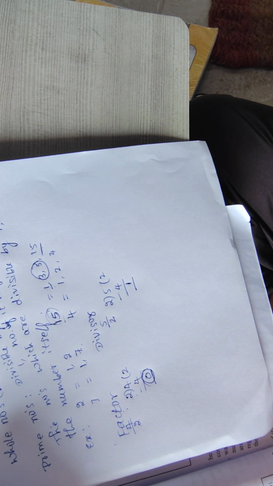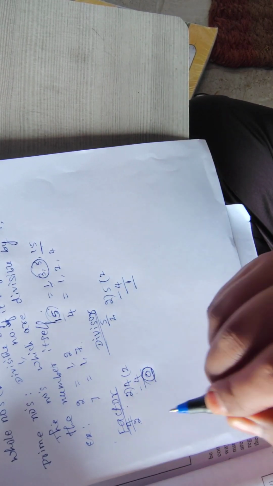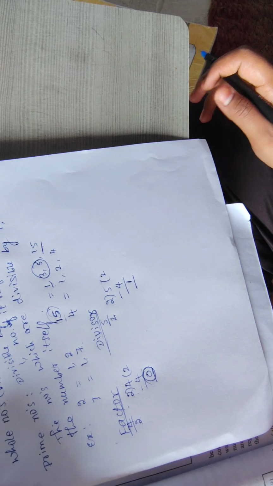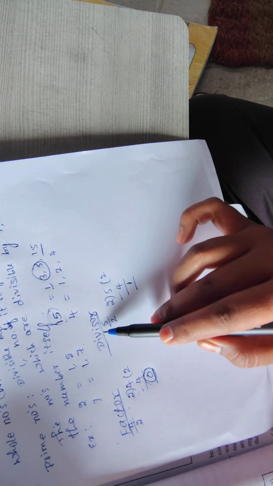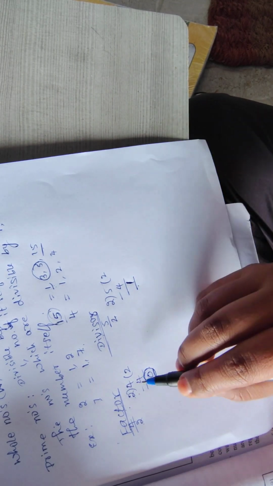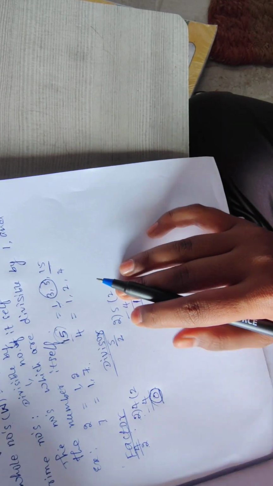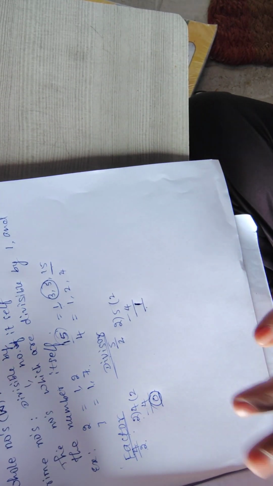Be perfect with every term, then only you can easily understand the concept. So divisor is different, factor is different. In a divisor there may be a remainder, but a factor should completely divide the given number.